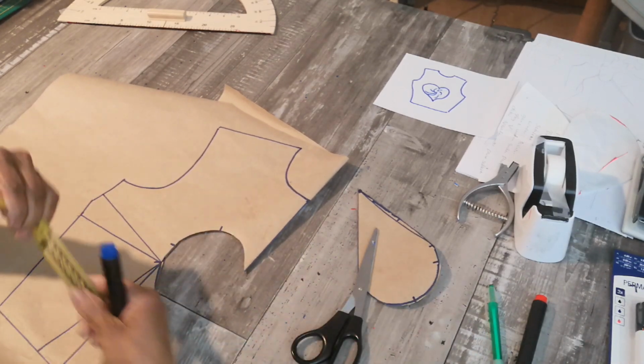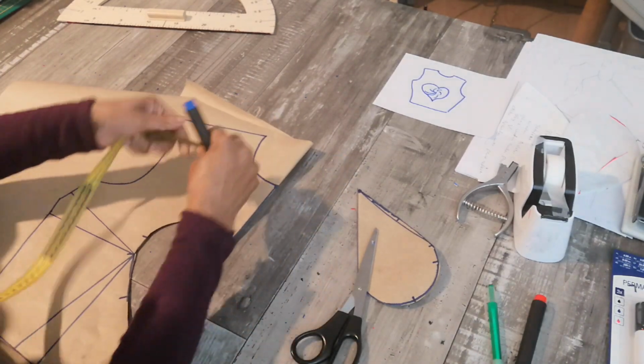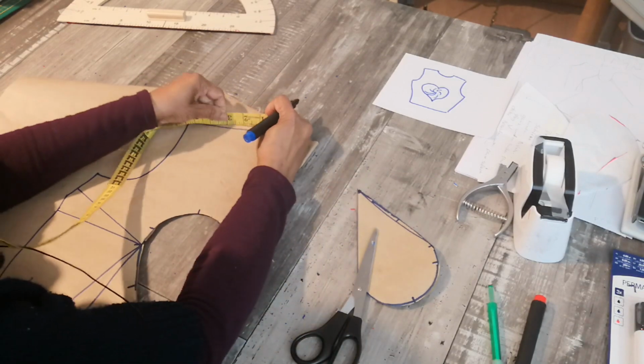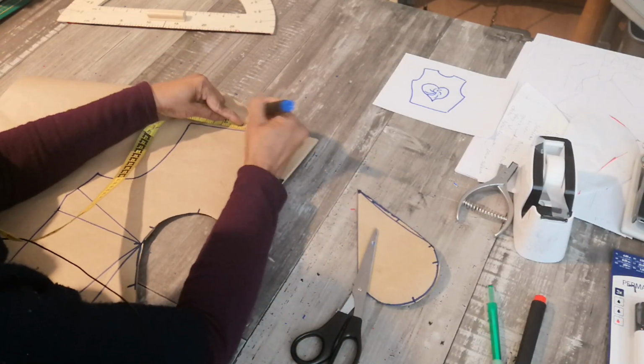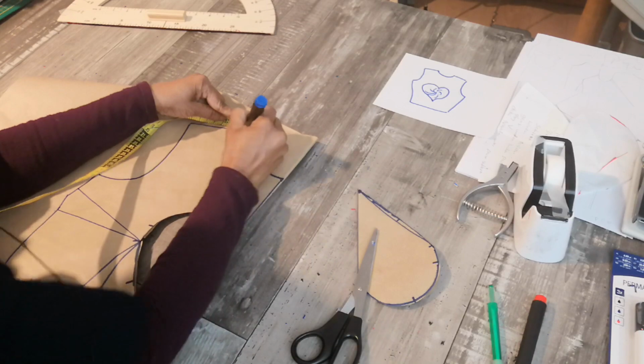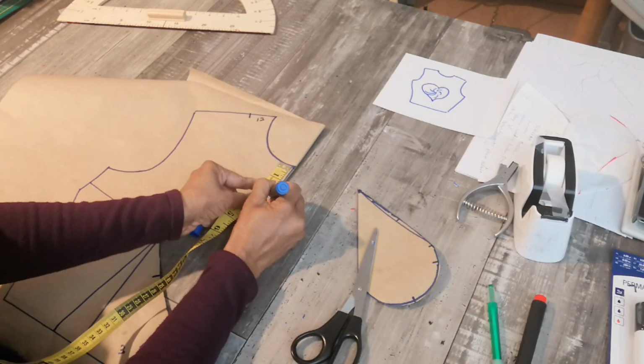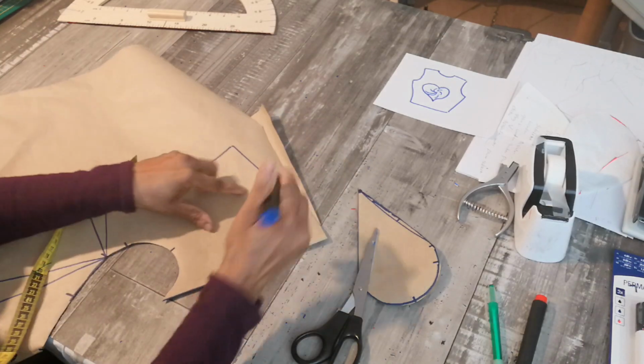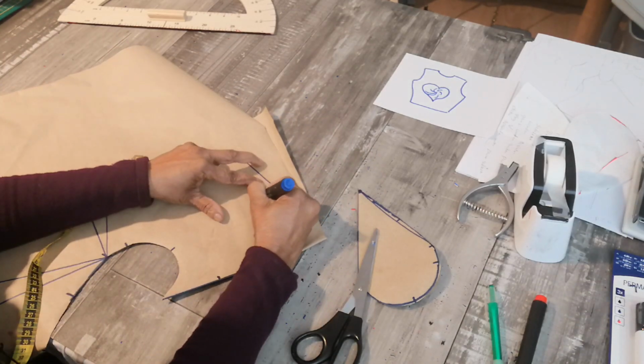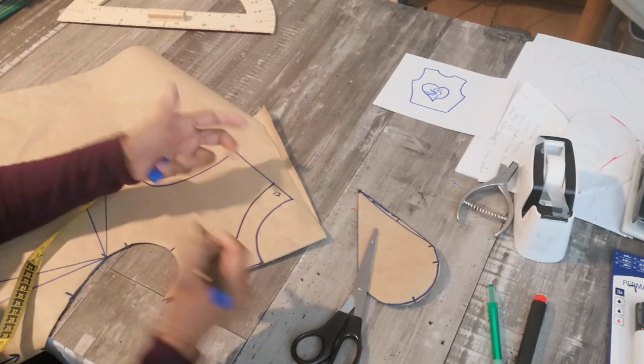So make your neck design, whatever you want. I make 1.5 inch wide, 2 inch. This time I make a nice shape like this.